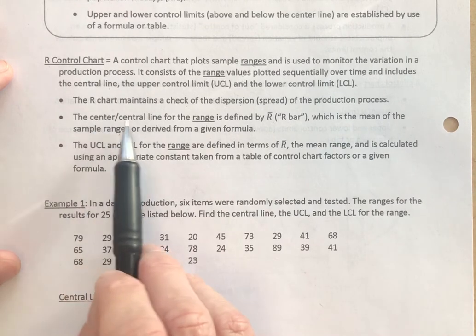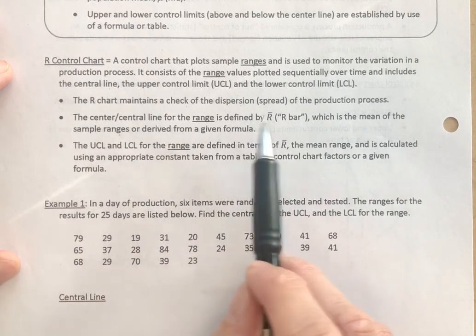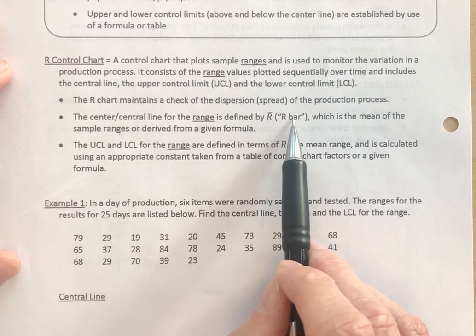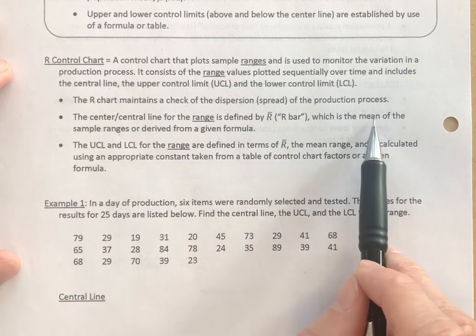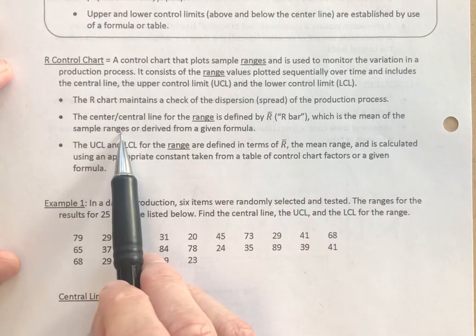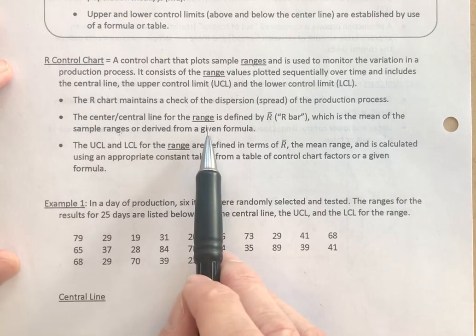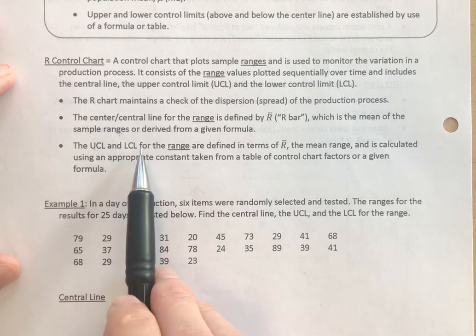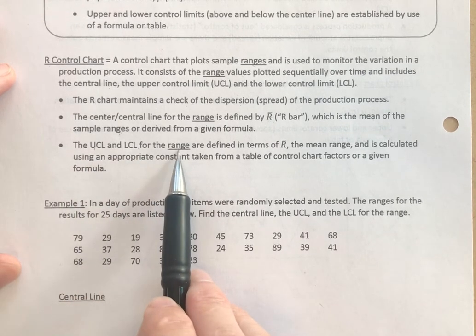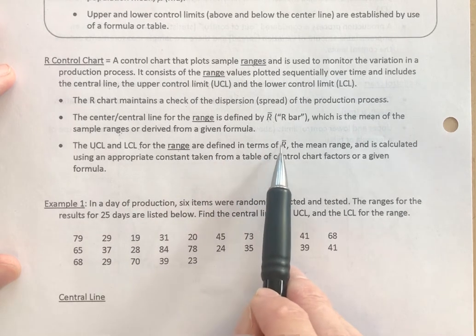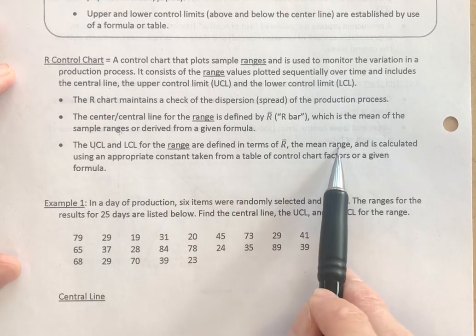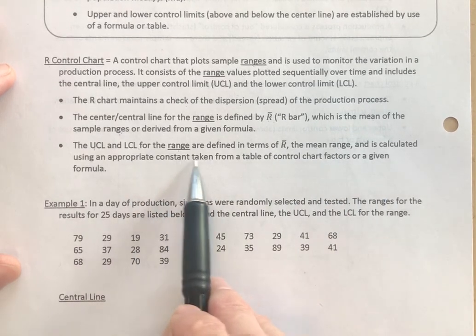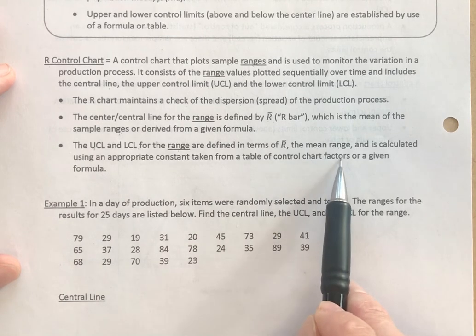The center line or the central line for the range is defined by R bar. Okay? R bar for an R chart or the central line is the mean of the sample ranges, or sometimes it's derived from a given formula. Okay? The upper control limit and the lower control limit, again for the range, well, these are defined in terms of R bar, which is the mean range.